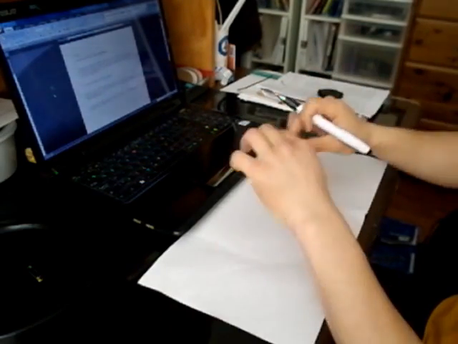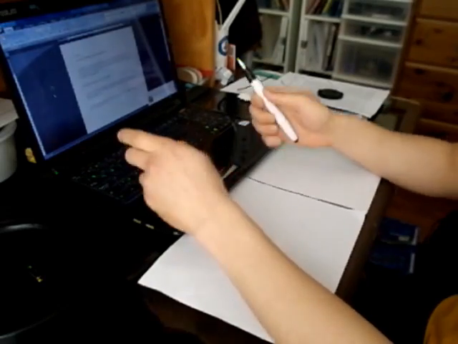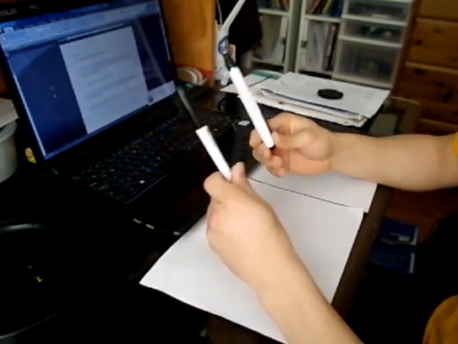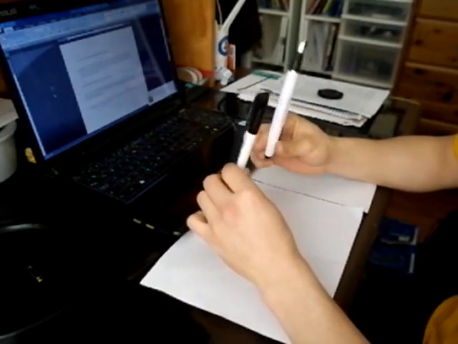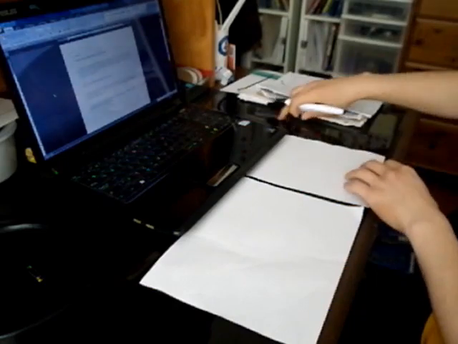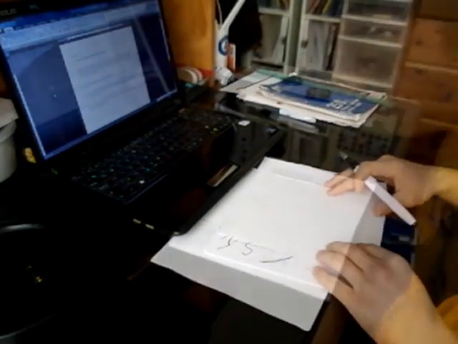So I'm also going to be drawing in pen and marker. I'm just going to show you guys how the two differ from each other, how they contrast when you see them in your final product. So I guess we can start just by drawing whatever we want.